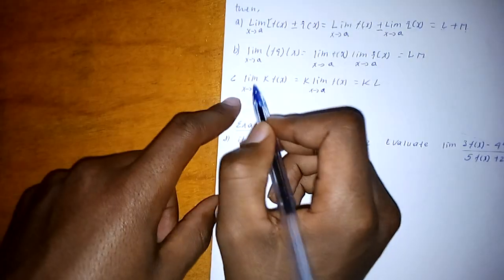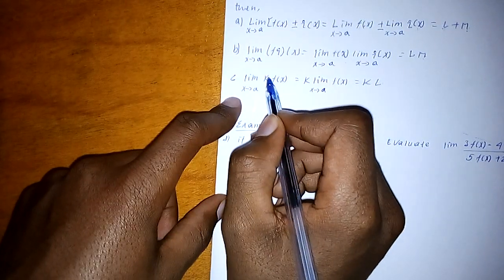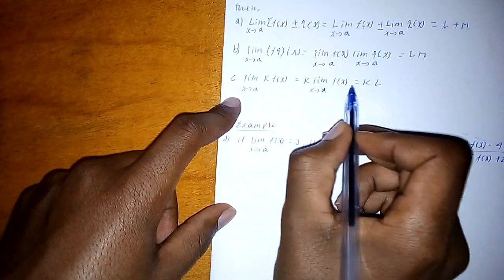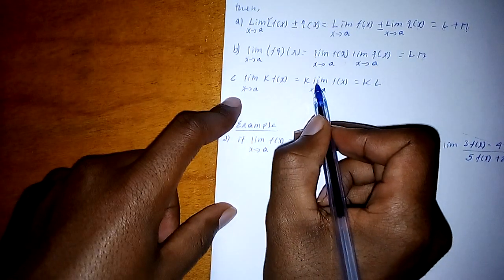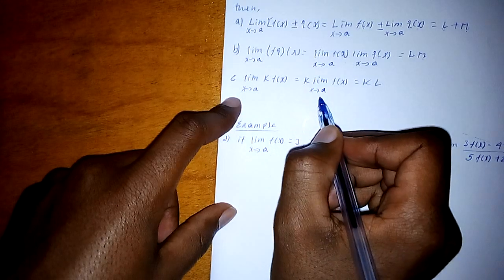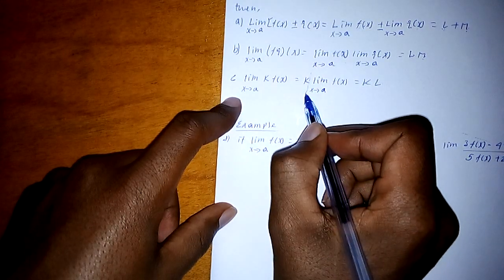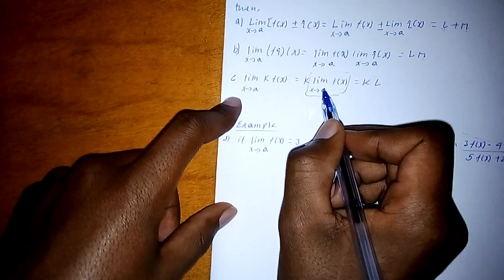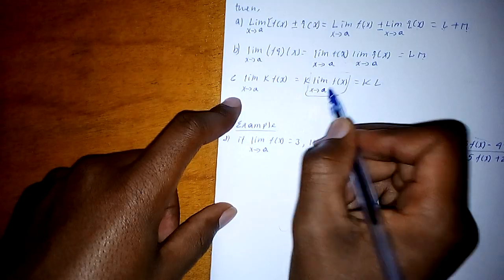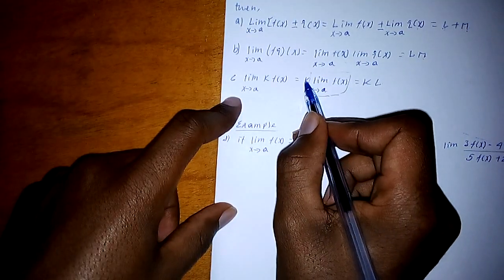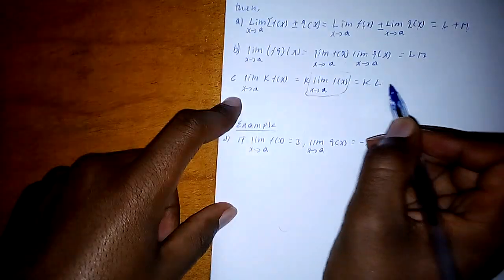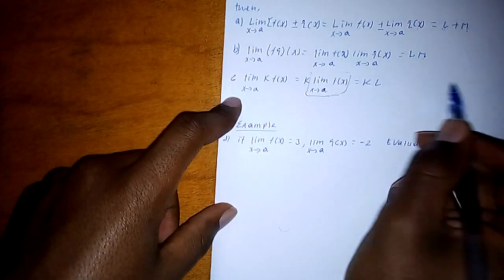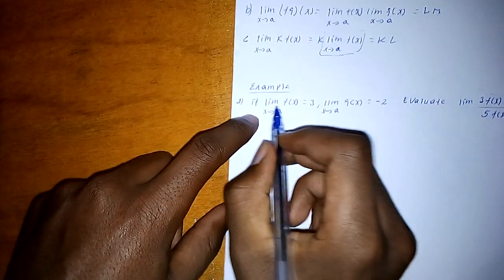This third one is the limit of k times f of x, where k is a constant real number. So we can write it like this: first we find the limit of f of x as x approaches a, and then we multiply this k with the value of the limit of f of x as x approaches a, so it's equal to kL. Let us see this example.